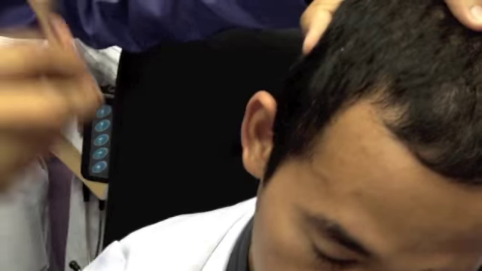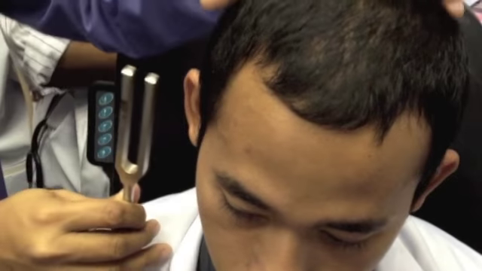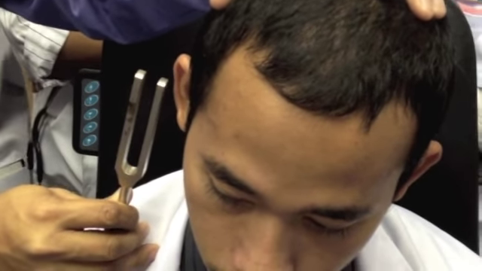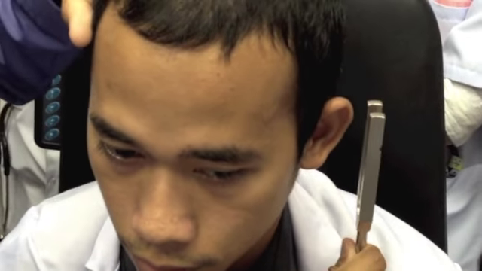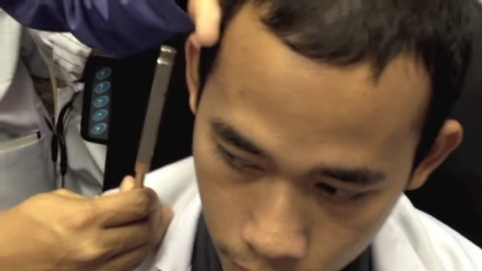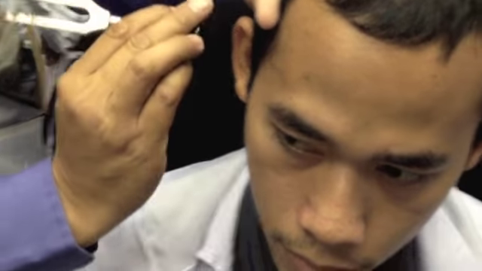Then when you put at the air conduction part, you put like this. Okay? You put like this. Like this. Not like this. Not like this. Vibration. Huh? Not like this, of course. Not like this. Not like Harry Potter.